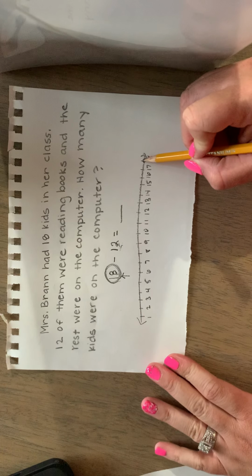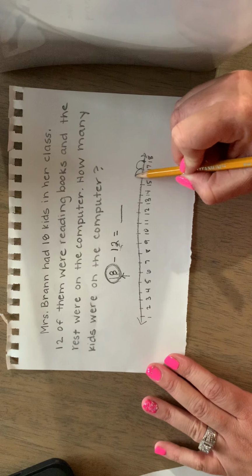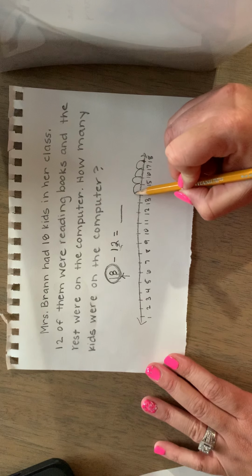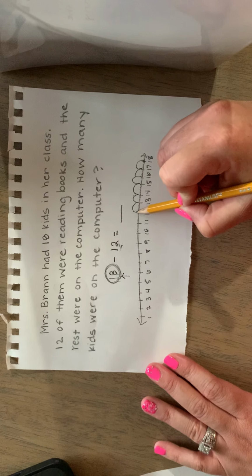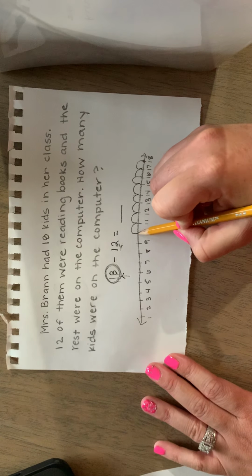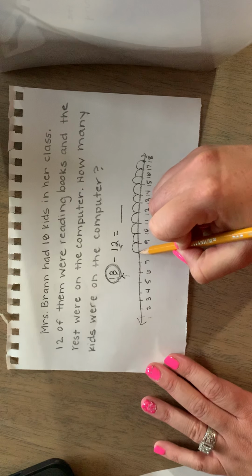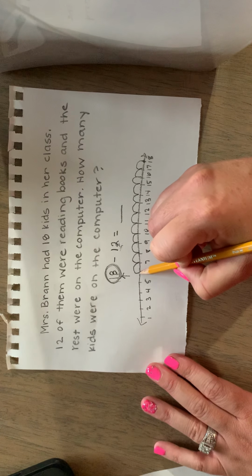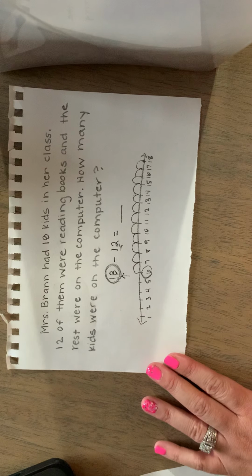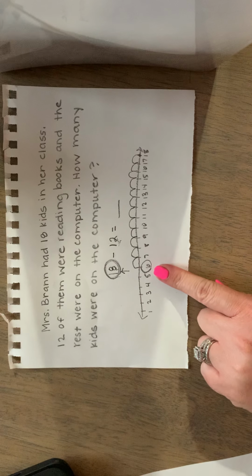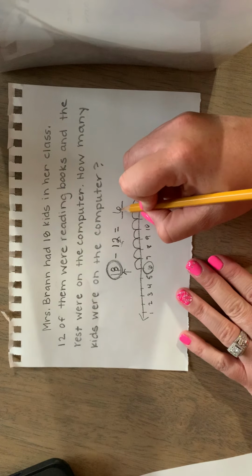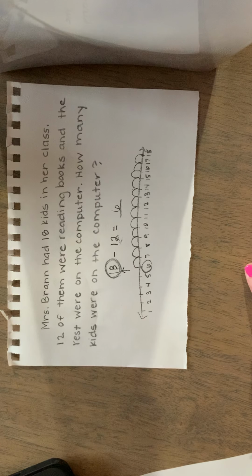So count with me, are you ready? 1, 2, 3, 4, 5, 6, 7, 8, 9, 10, 11, 12. What number did I land on? That's right, 6. So there must be 6 friends on the computer.